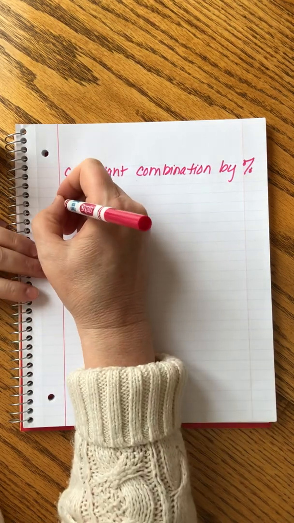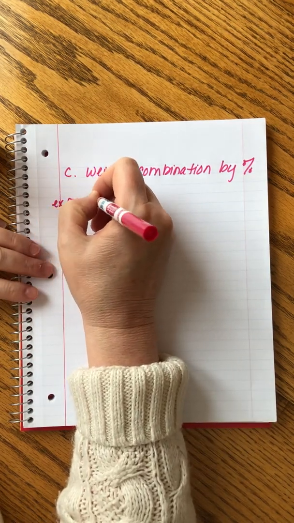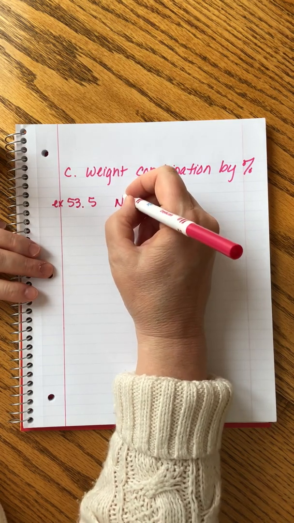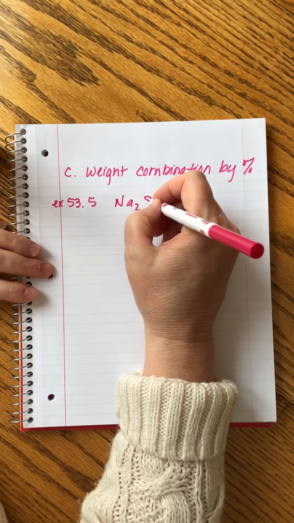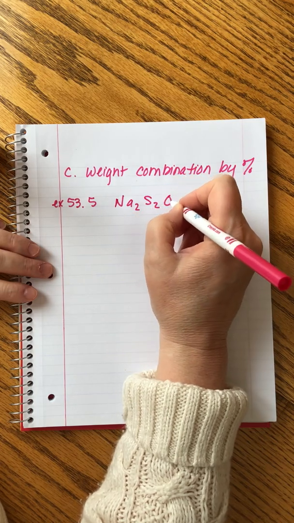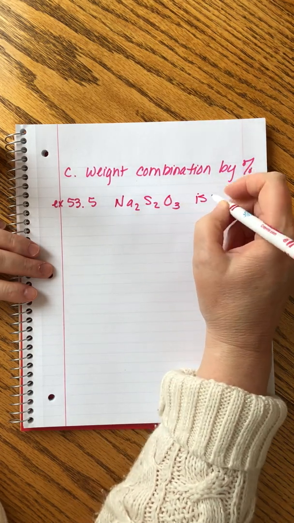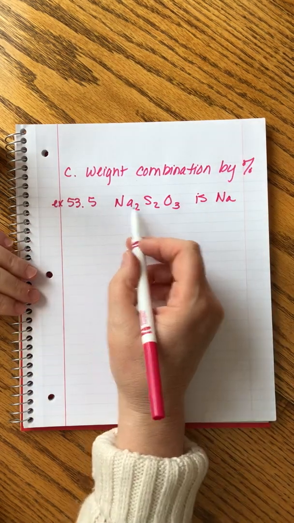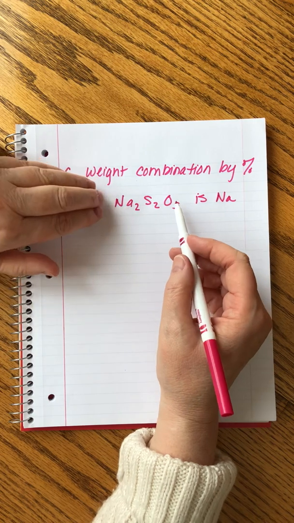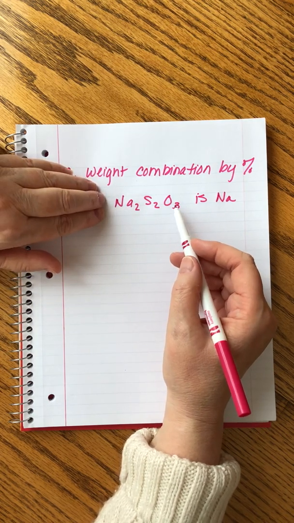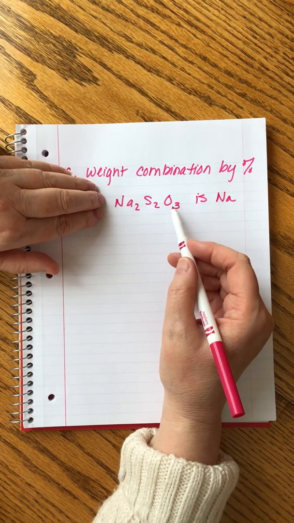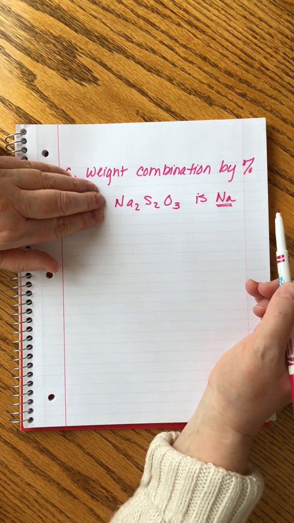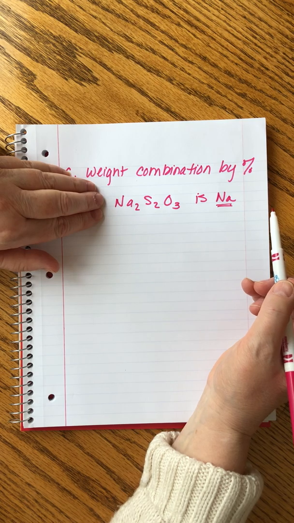Here's the question. Example 53.5. What percent by weight of this chemical, Na2S2O3, is the sodium? Okay, so what we have to do is figure out how much this combination, this molecule weighs, and then we have to figure out how much of it is that, and then we will find that as a percent.